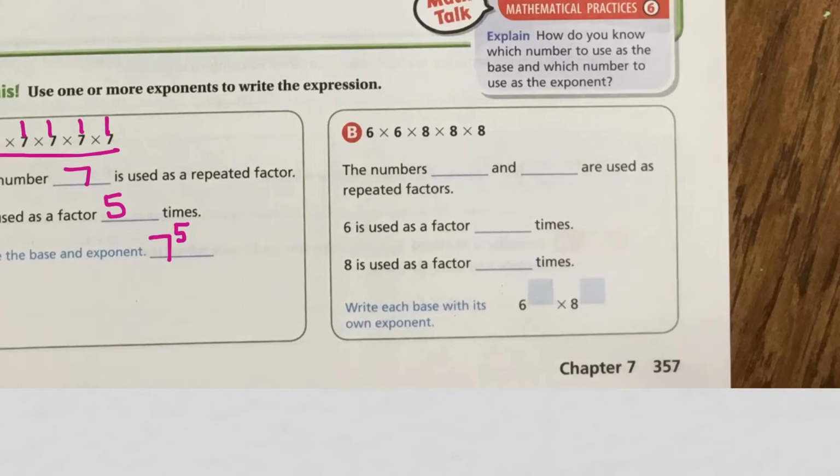Here we go. Now, I have 2 bases here. Okay, what are my bases? 6 and 8. All right, and it's okay to have 2 bases. So 6 is used as a factor how many times? 1 and 2. So 6 to the 2nd power, or 6 squared.